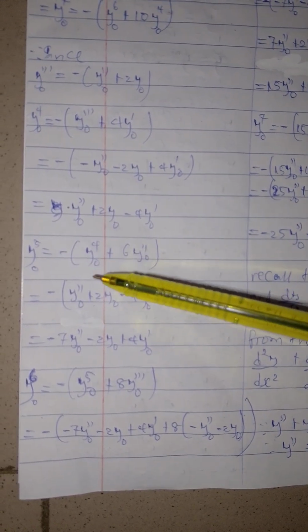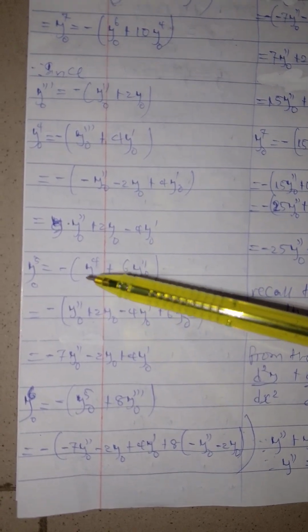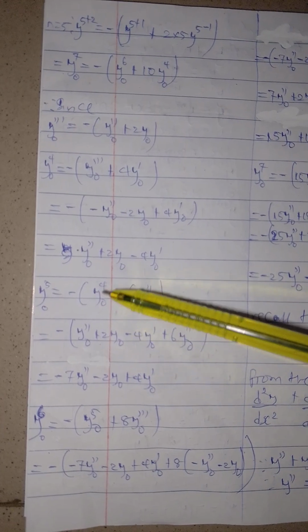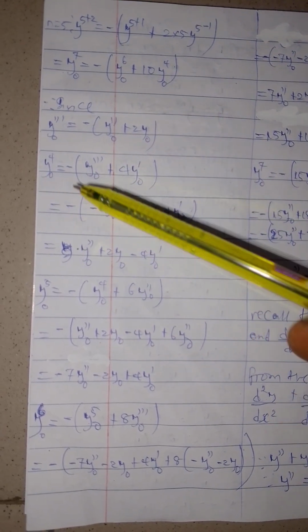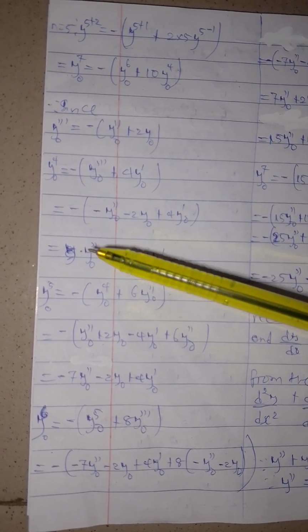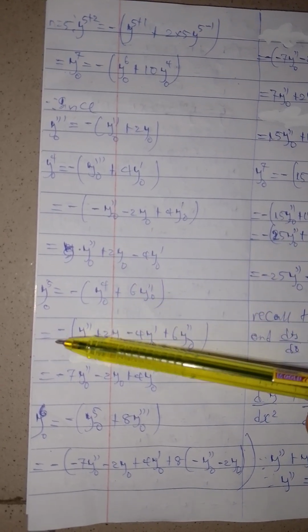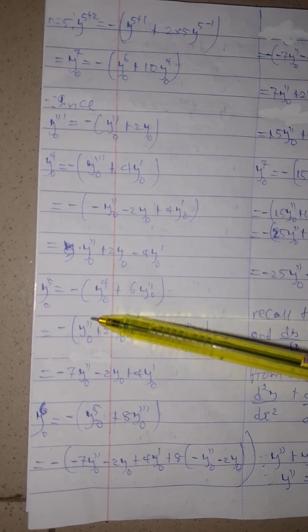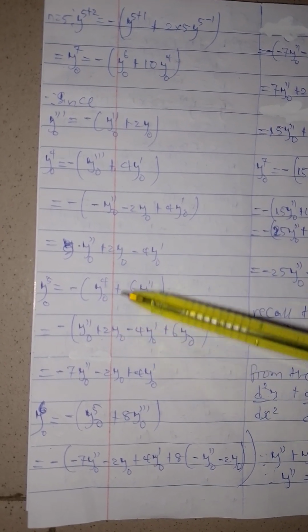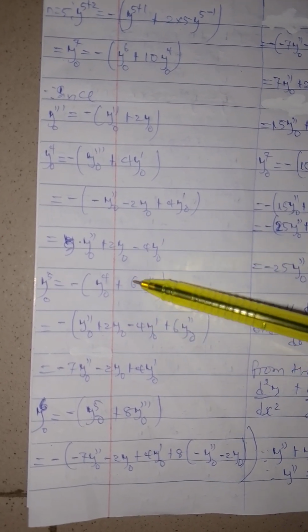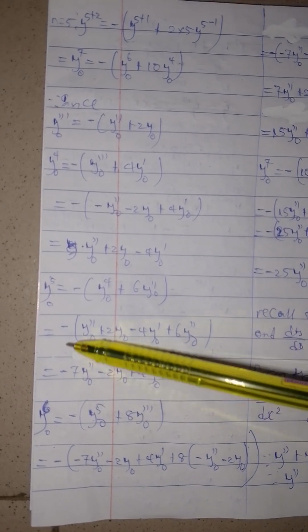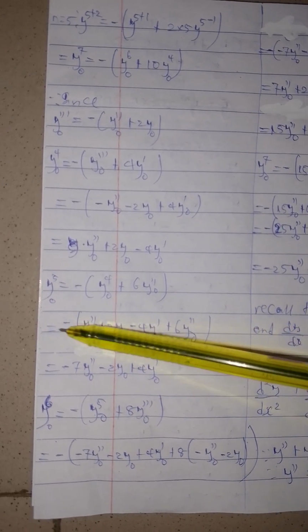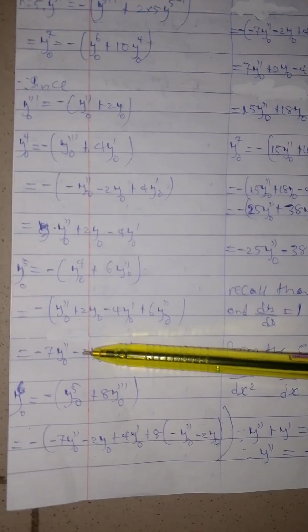So if you check this now, we have the answer for y^(4)(0). My answer for y^(4)(0) is this. So it means that I have to equate y^(4)(0) here. That becomes minus bracket, the answer for y^(4)(0) is this. That becomes y''(0) plus 2y(0) minus 4y'(0), now plus 6y''(0). So if you solve everything, multiply everything here by minus, that will give you this.